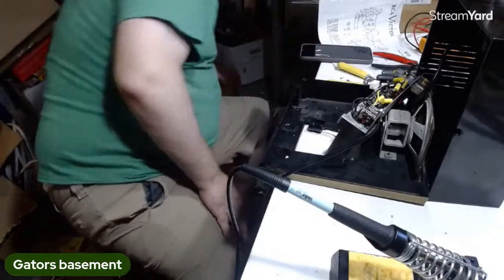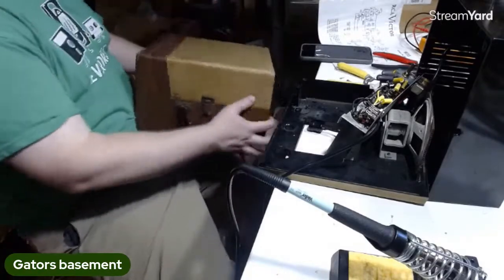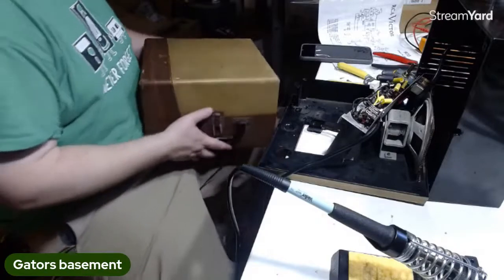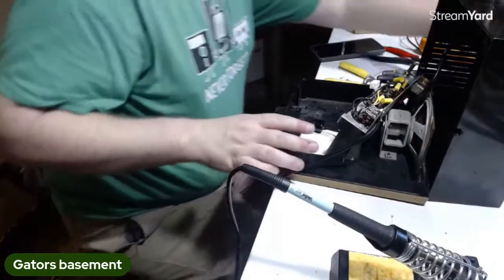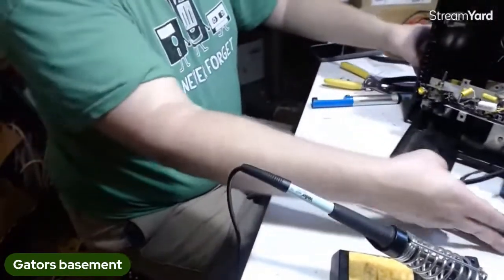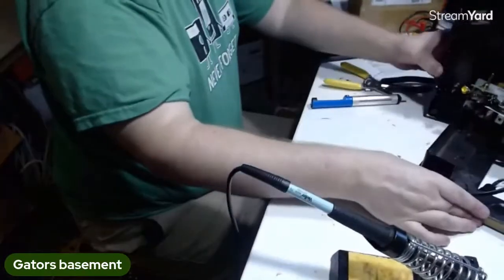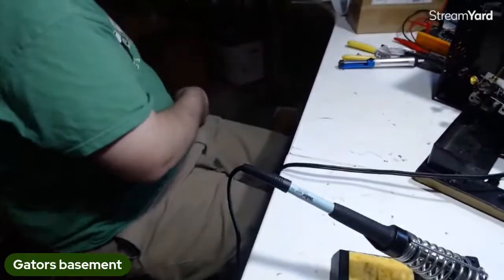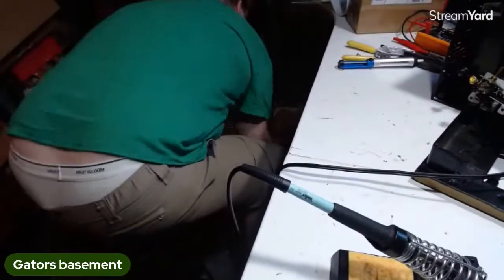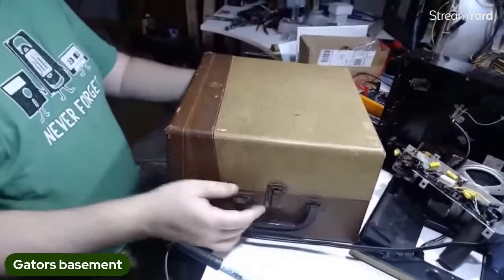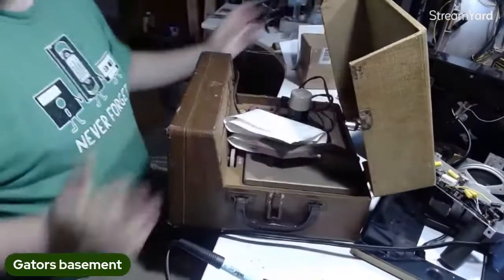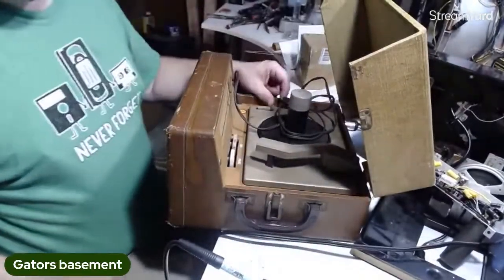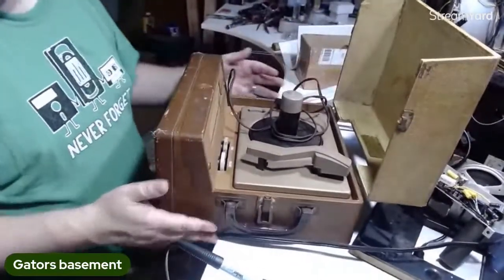Now the other project I have that I could look into ordering parts for would be this thing. Let's clear a spot on the table. We'll go ahead and push this back a little bit. I forget how much I paid for this, but this was a flea market find. And I think it was something like 20 or 15 bucks. And this is a model of a similar thing. It's also an RCA. It's also from the same time period.